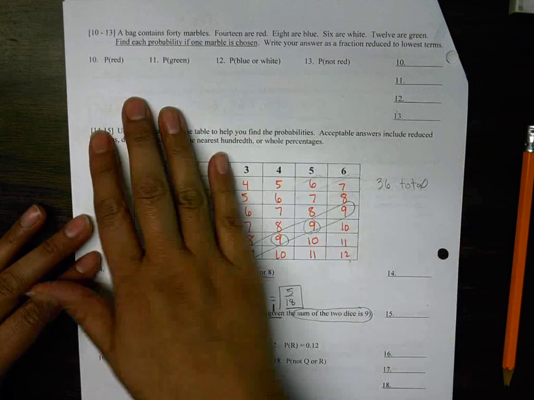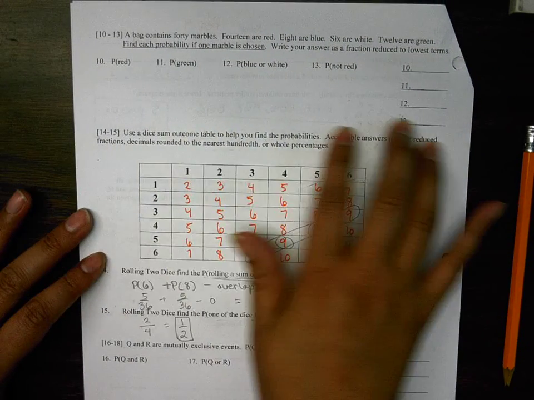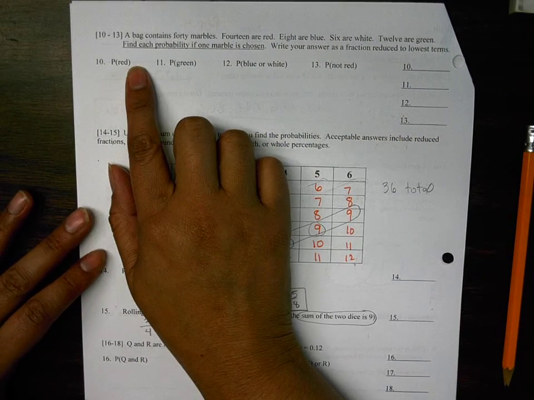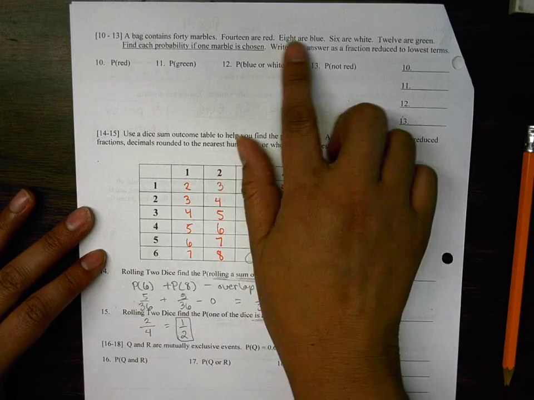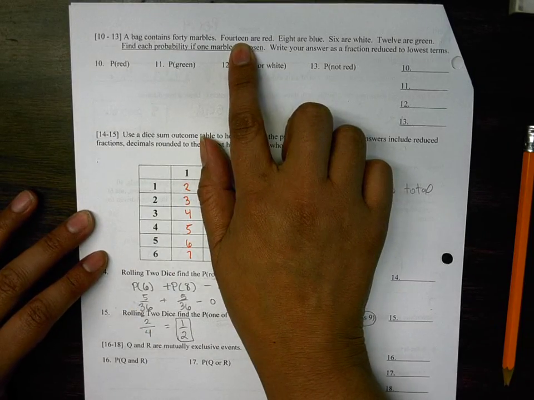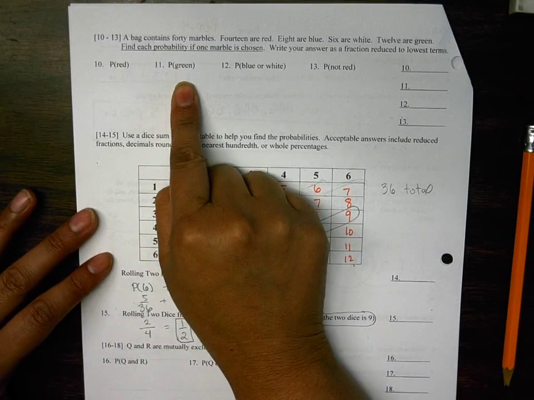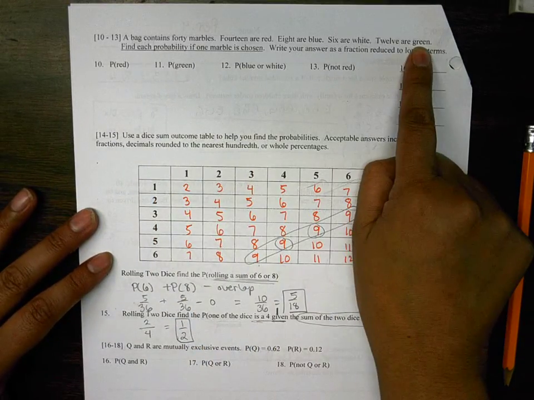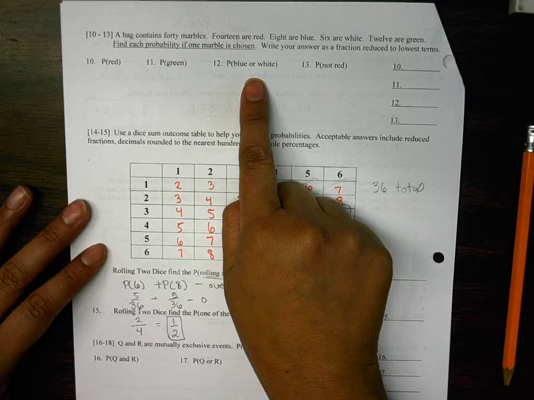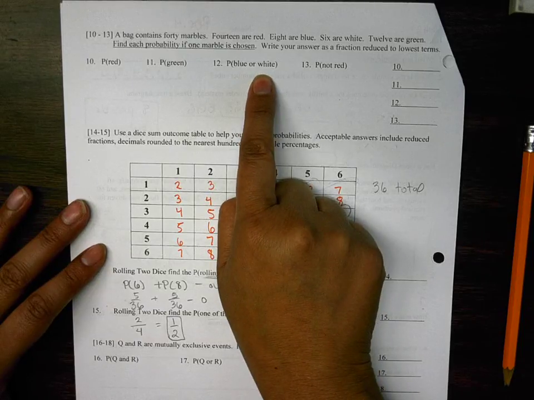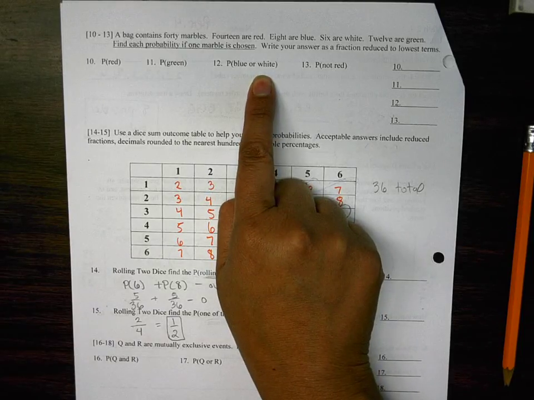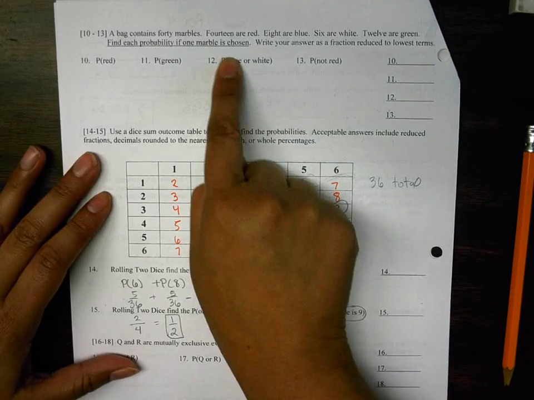I'm not going to spend a whole lot of time here because we've been doing quite a few of these. Probability, it's red. How many red? 14. Out of 40, reduce. Green, how many greens? 12, out of 40, reduce. Blue or white, what do we do with the word or? Add and subtract overlap. Is there overlap here? No. So how many blues are there? 14.